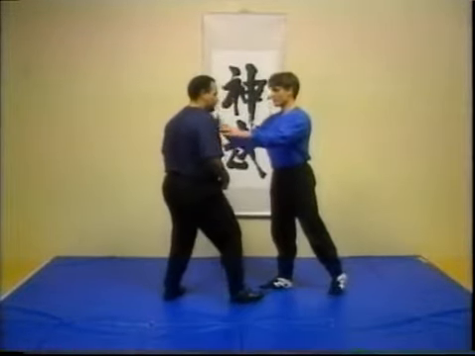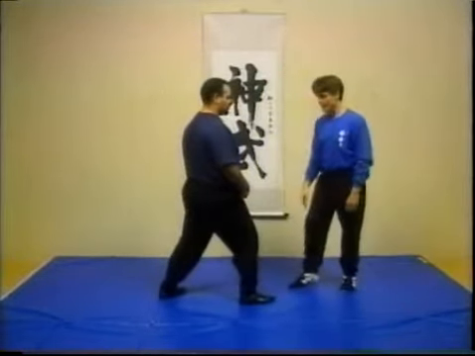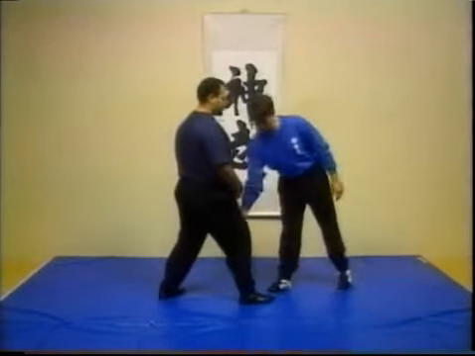So you have your partner stand facing you. Now, you have to have weight on the leg in order to do this. If he's got his weight on his back leg and his front leg's light, it won't work. He's got to have his weight on the front leg.